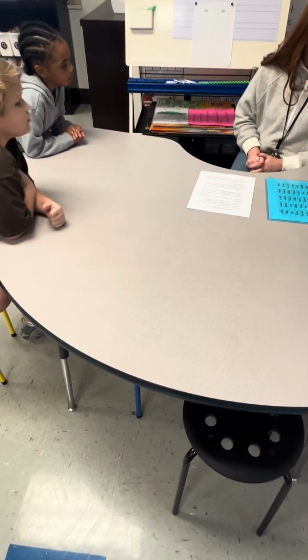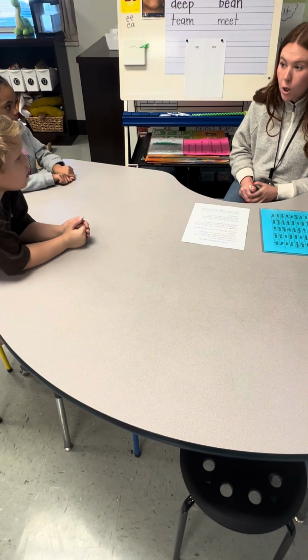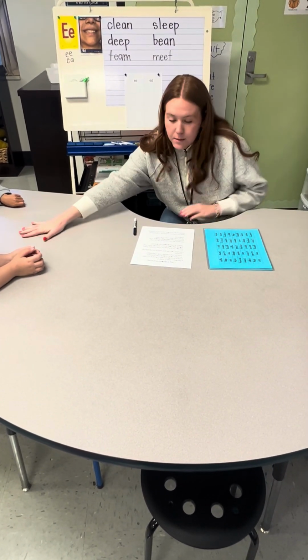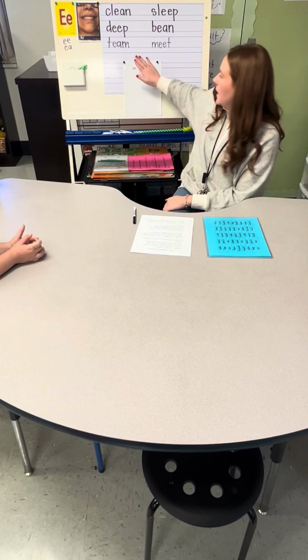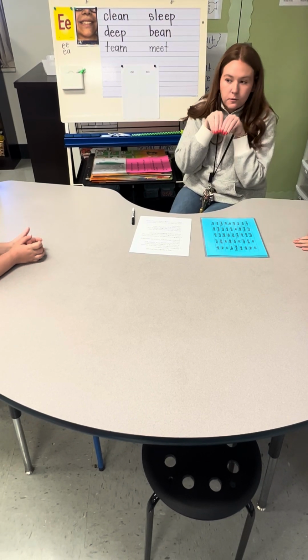Alright, we're gonna do something fun. Are you guys ready? I don't know if we've ever done this in our small group before. We've done it in centers, but we've not done it in small group. I'm gonna give you guys partners for word sorts, okay? So you're each gonna get a paper that looks just like this, and a Ziploc bag that's filled with words.